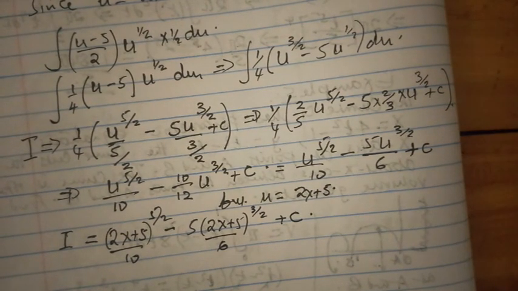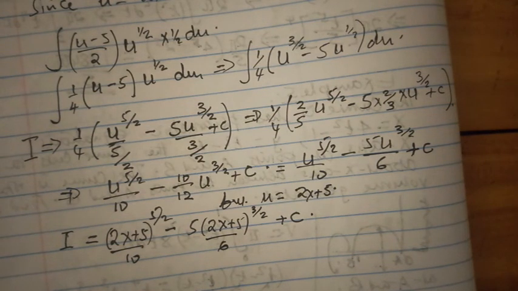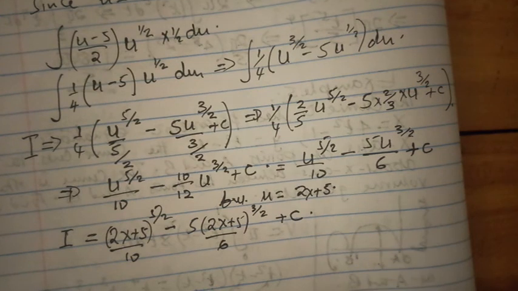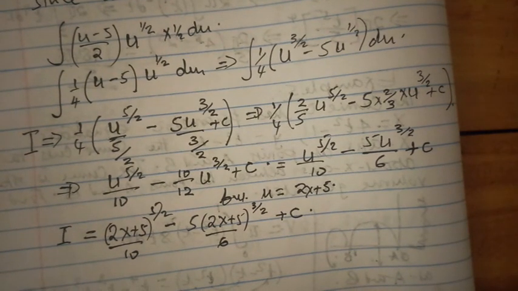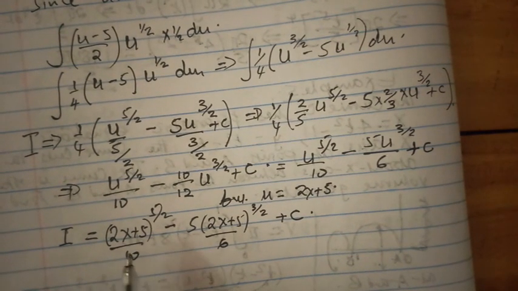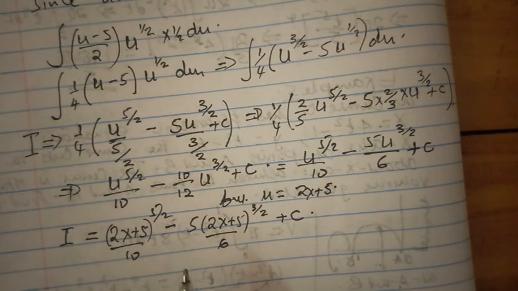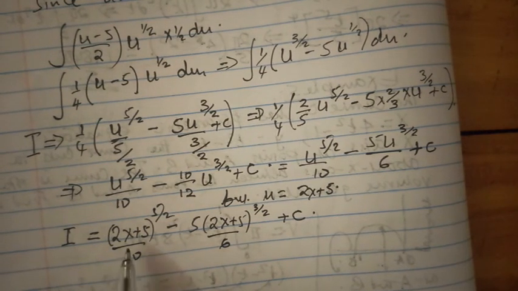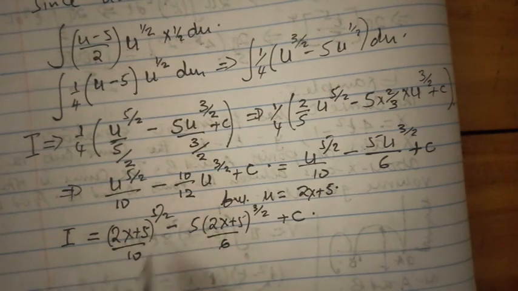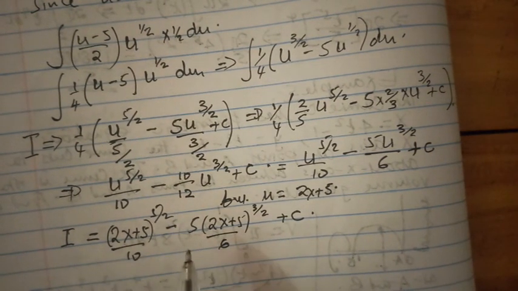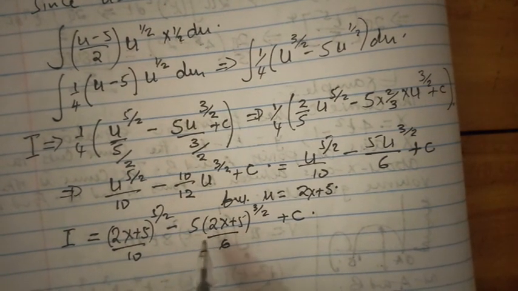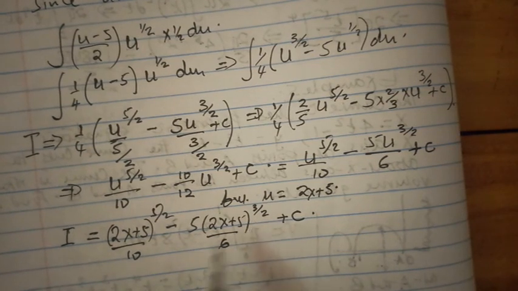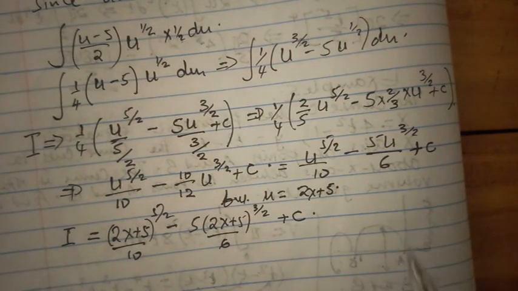That is the final answer as far as that question is concerned. Please note we have substituted, and we have brought back the substitution at the end of the integration. We cannot simplify this further.